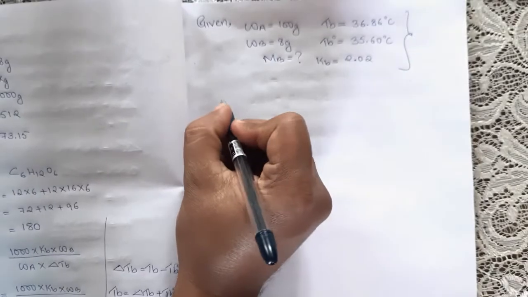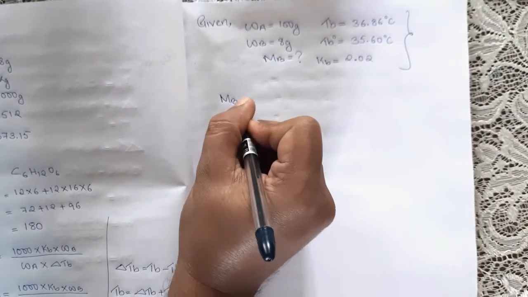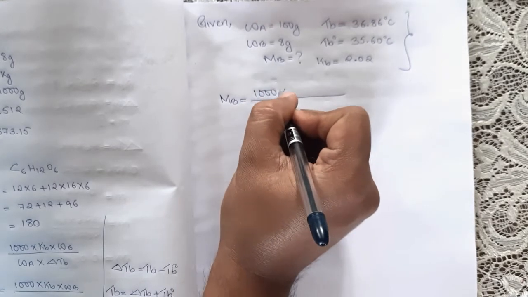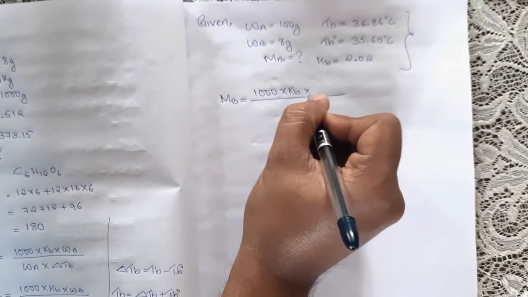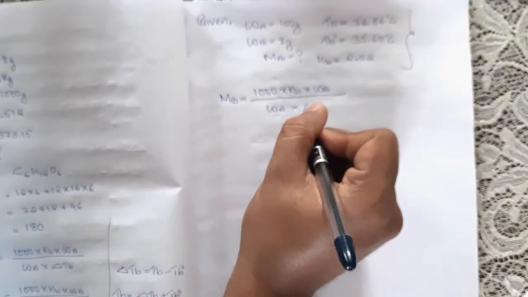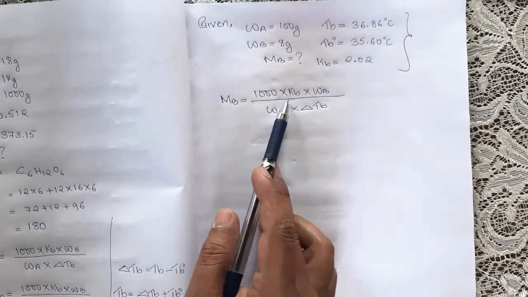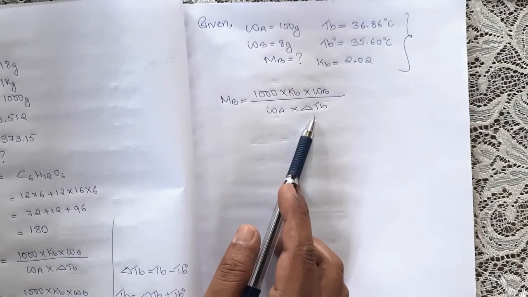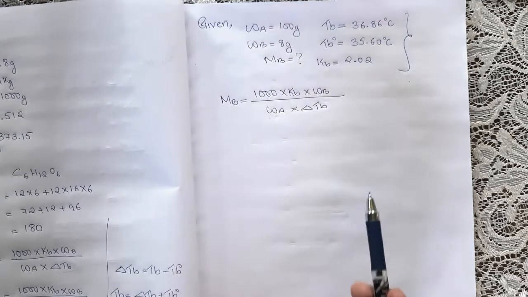We know the formula: Mb is equal to 1000 into Kb into Wb, divided by Wa into delta Tb. Out here we have Kb, we have Wb, we have Wa, but we don't have delta Tb. So first we shall find delta Tb.